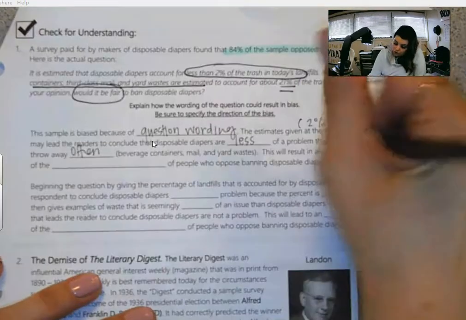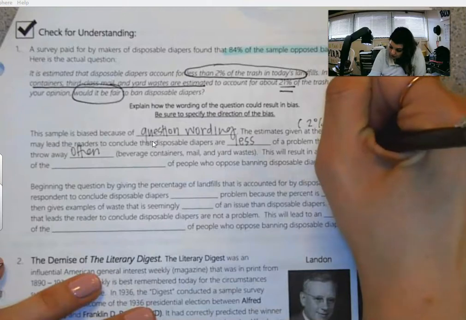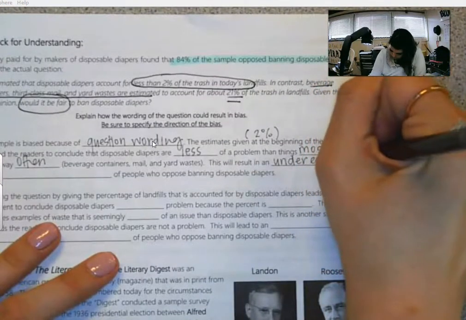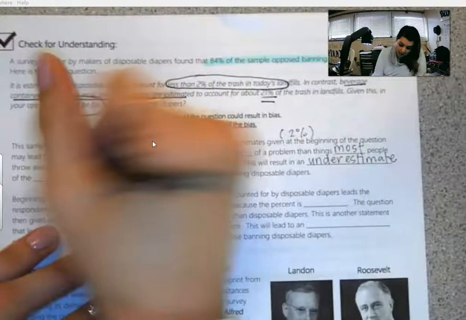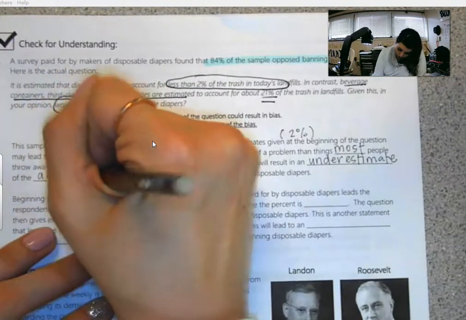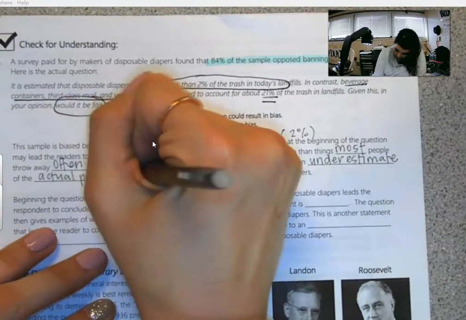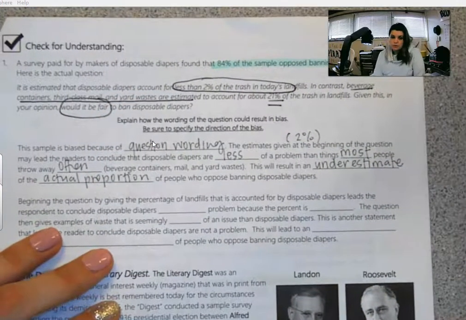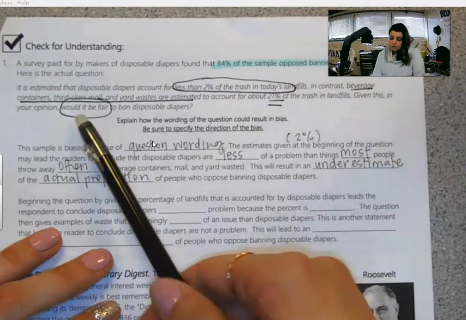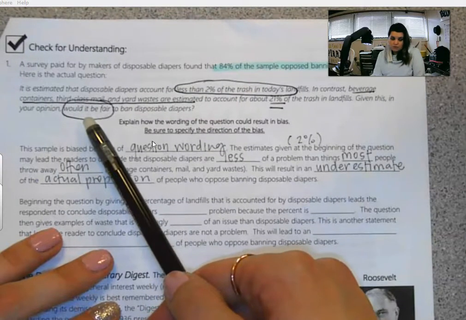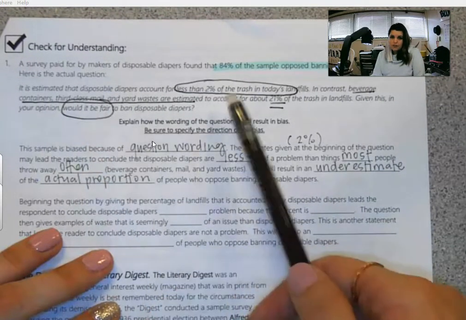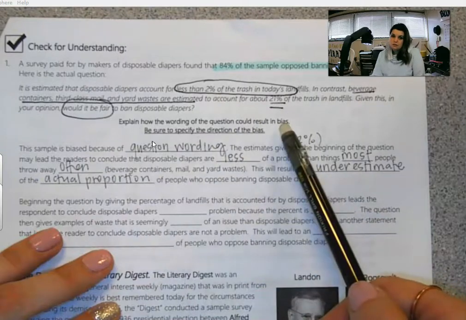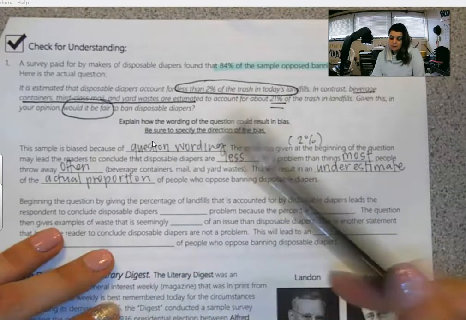This will result in an underestimate of the actual proportion of people who oppose banning disposable diapers. I probably should have mentioned the issue with this, would it be fair? Well, if we're comparing 2% to 21%, then no, it's not fair. It's definitely not fair.